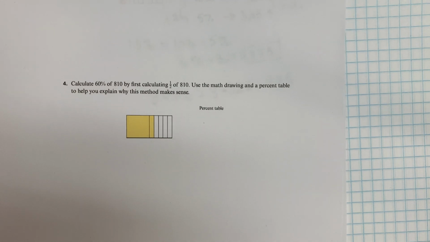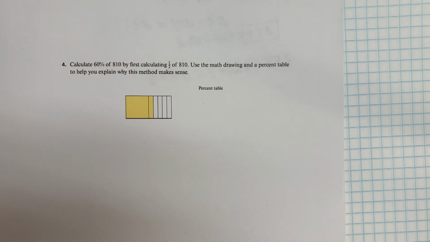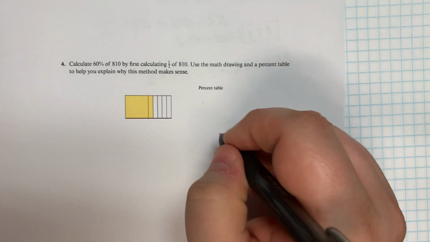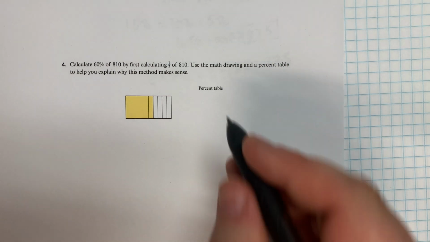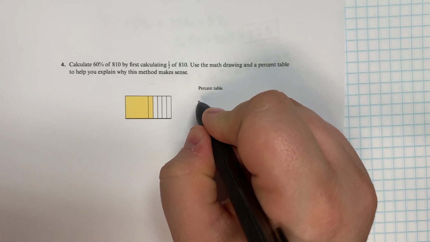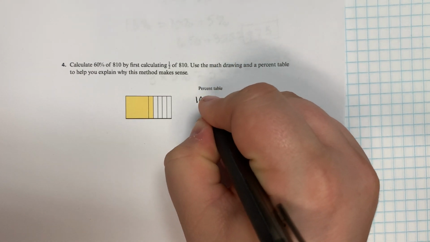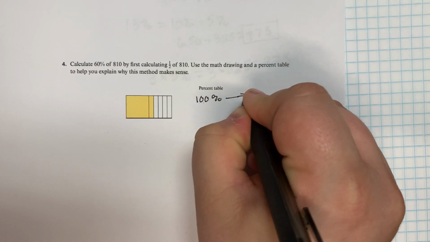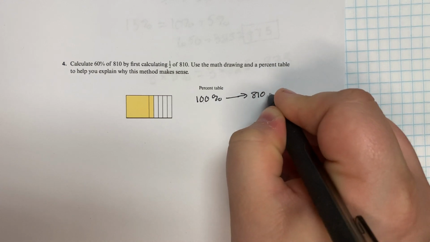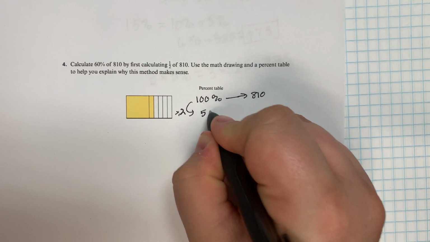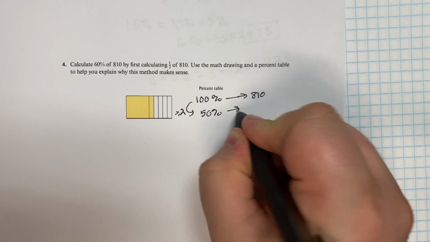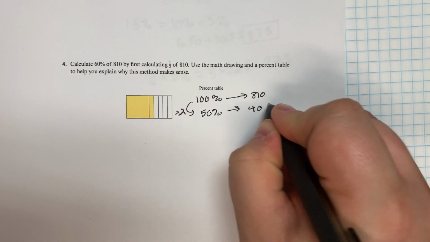Another example, if you want to calculate 60% of 810 by first calculating a half or 50%, use the math drawing and a percent table to help you explain it. So we start our percent table, and again, if you want to work on this on your own, pause now. Otherwise, 100% is 810. Well, we can divide by 2 to find 50% or half. Well, that's 405.